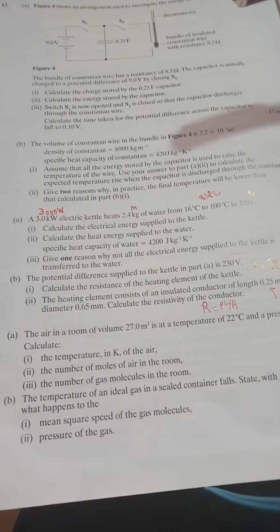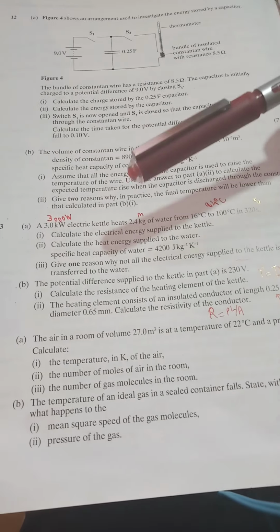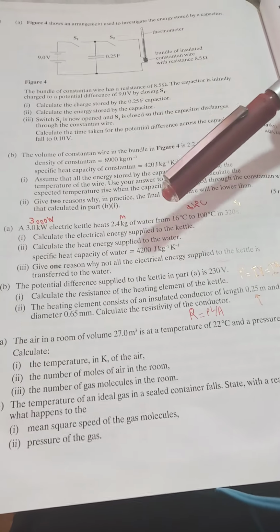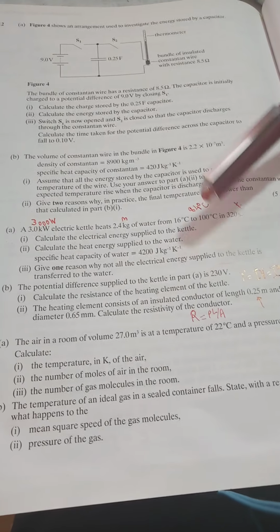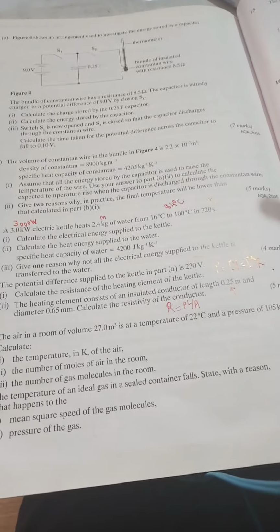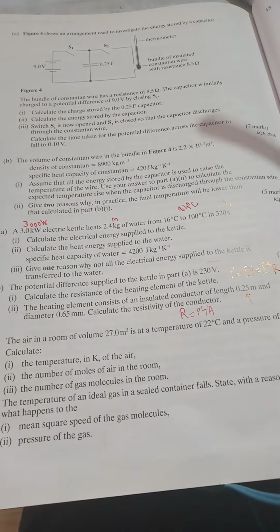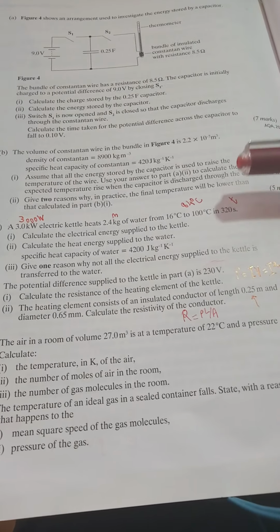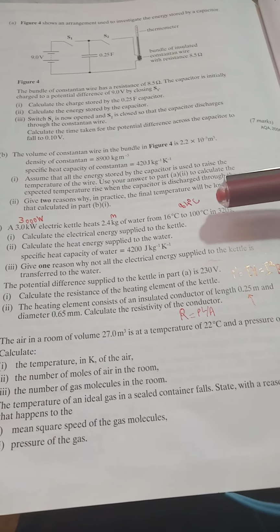This thermal physics question, question number 13, talks about a kettle heating a certain mass of water, and it brings it from T1 to T2, and it takes a certain amount of time for it to come from T1 to T2.